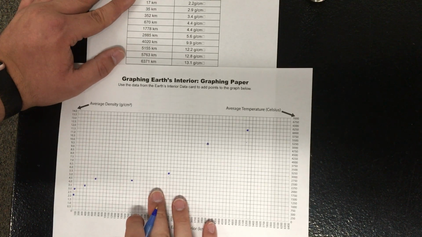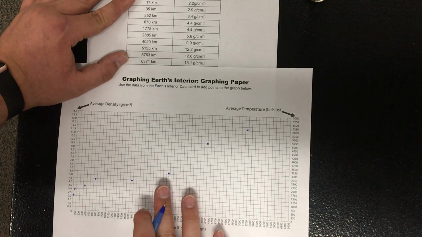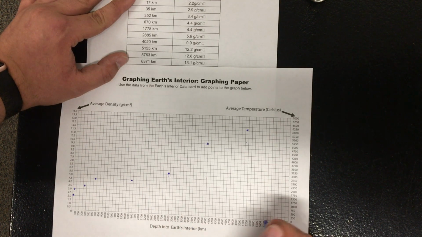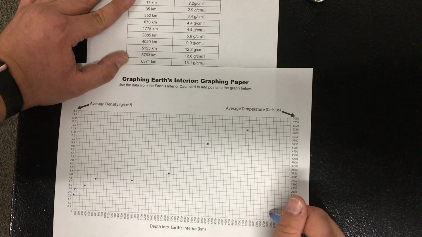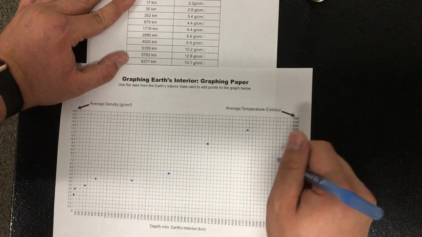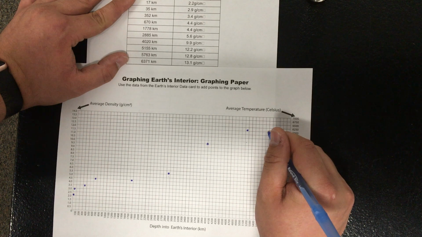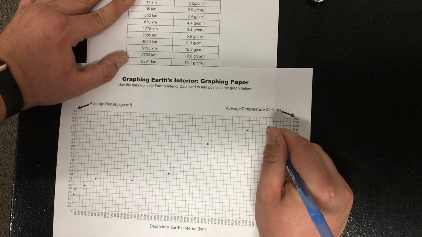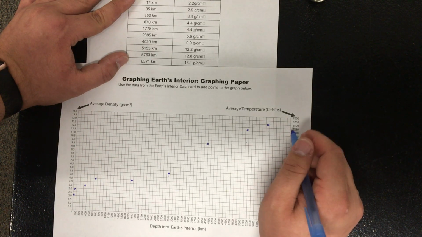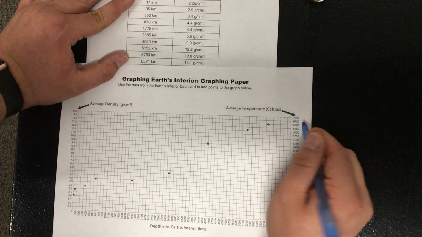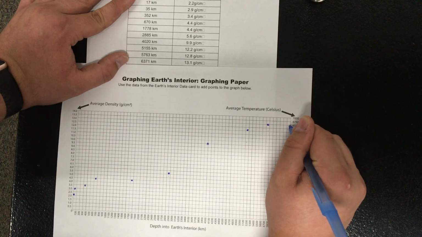And then two more points. Next one is 5,763 kilometers. So 5,700 right there, go up to 12.8. Should be right there. And then the last one at 6,371 kilometers, 13.1. So we'll put one right about there.